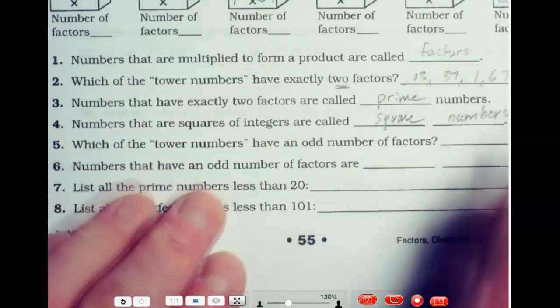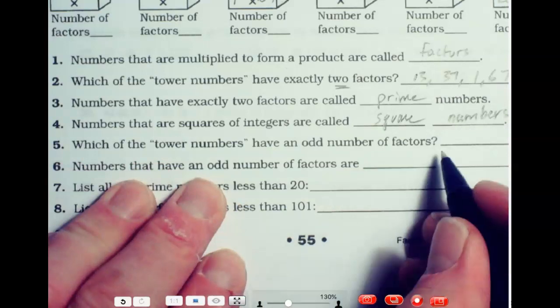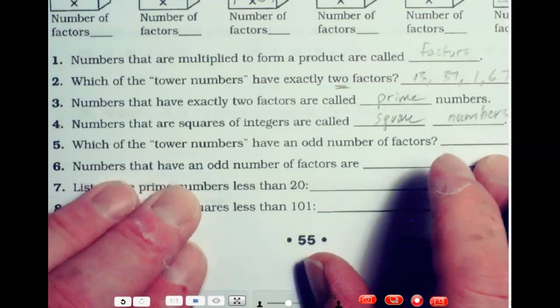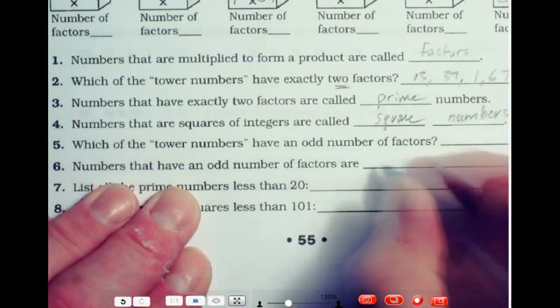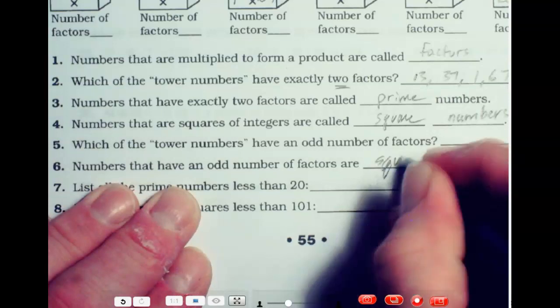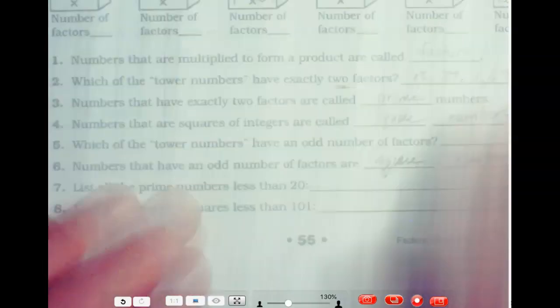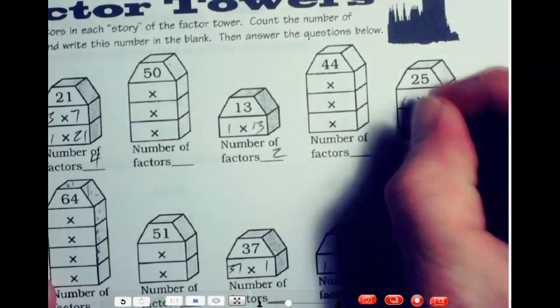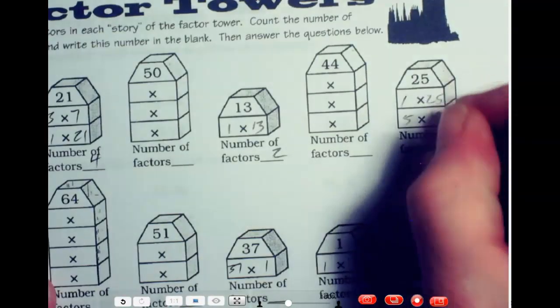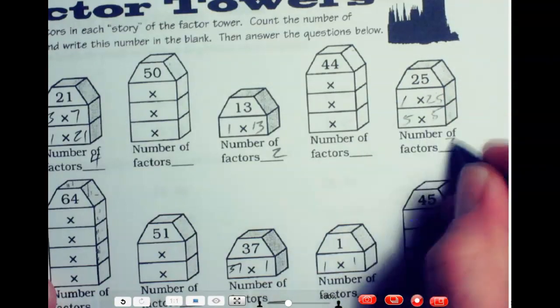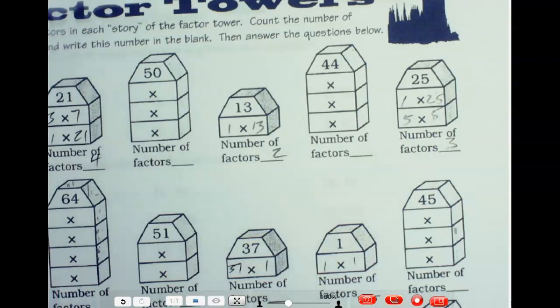Which of the tower of numbers have an odd number of factors? You can go through and list the ones that have odd numbers. Numbers that have an odd number of factors. Go back and look at 25. 25 had 1 and 25 and 5 and 5. So it really just has 1, 25, and 5. It only has 3 factors. Because of that square number, it repeats itself.